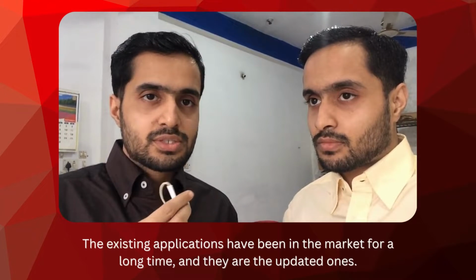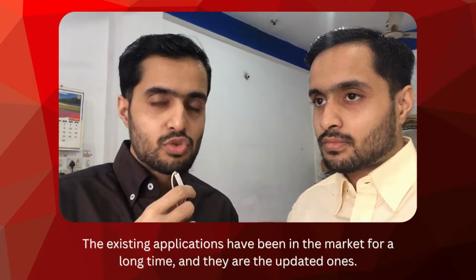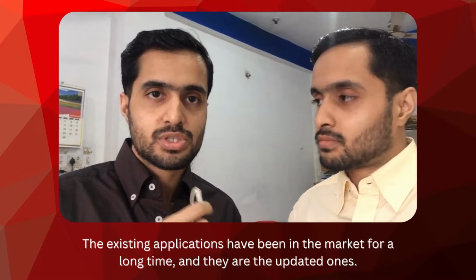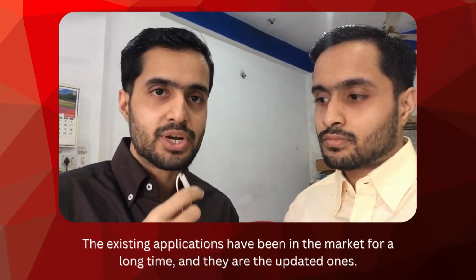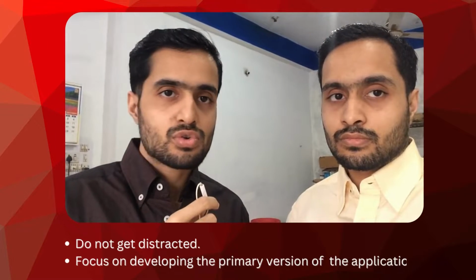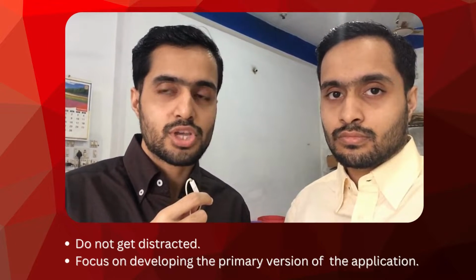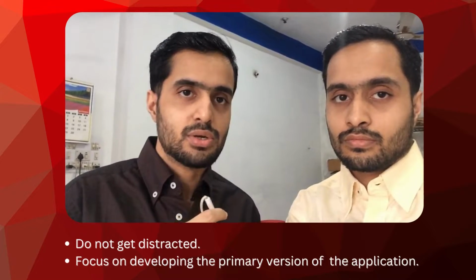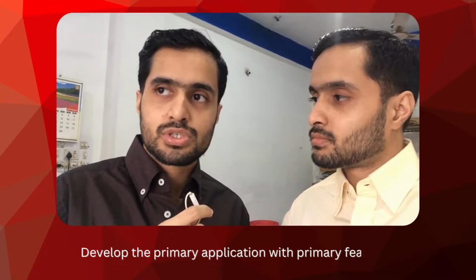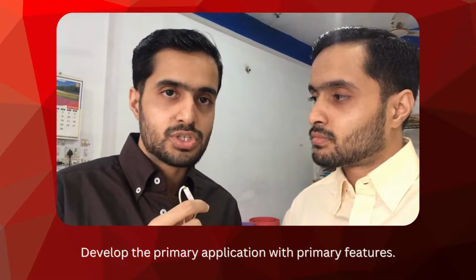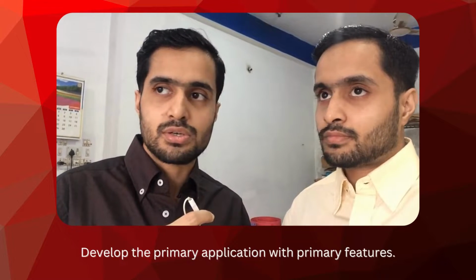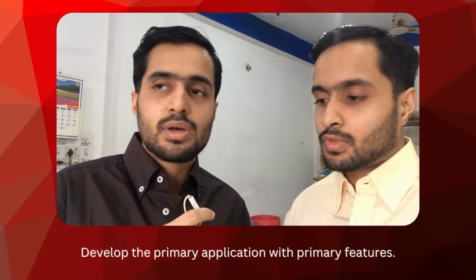We should know that those big applications were developed over several years with many version updates. So we should just focus on our first version. We should not think about developing a big application at the start. We should develop a small application that does its main function perfectly, and that should be our focus. That small application will work better for that function only, right?